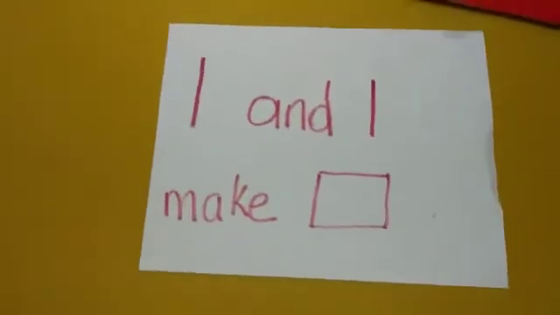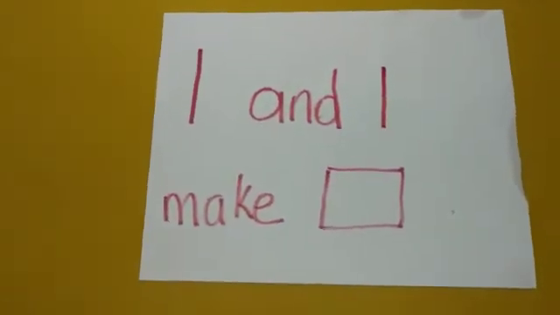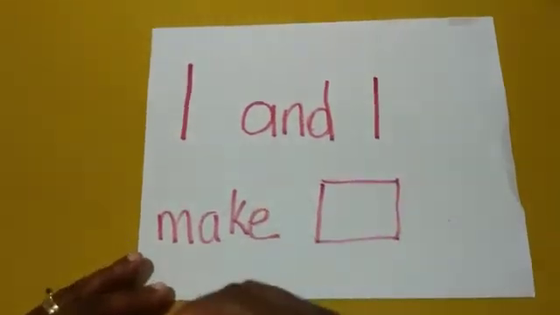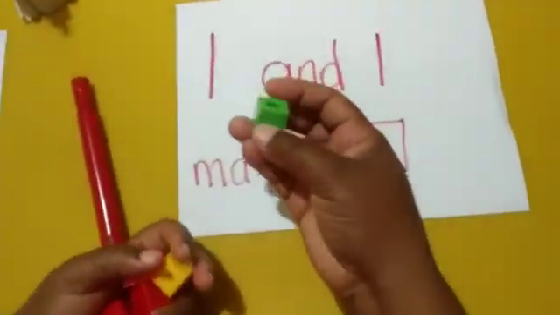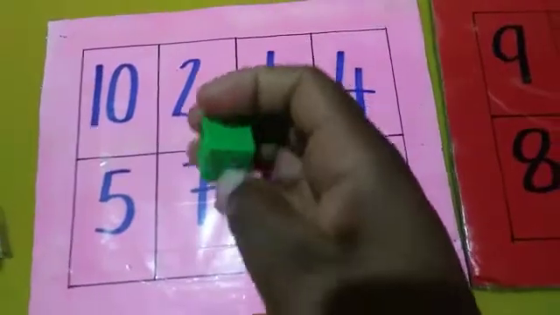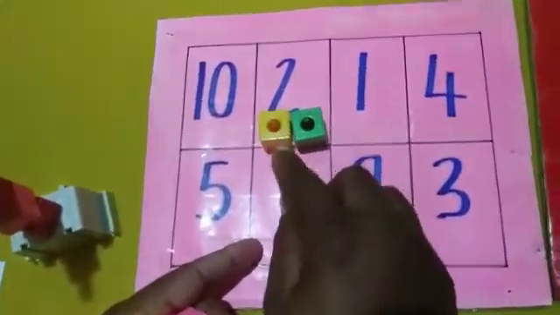Let me read for you again. 1 and 1 make. So if we want to know how many 1 and 1 make, we can use counters. So I am going to use counters to add. So the numeral that I see, I am going to use counters to replace that numeral. So if I see numeral 2, how many counters should I put? 2 counters to replace numeral 2.